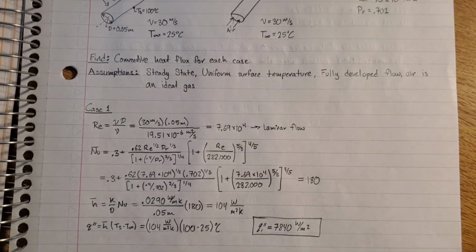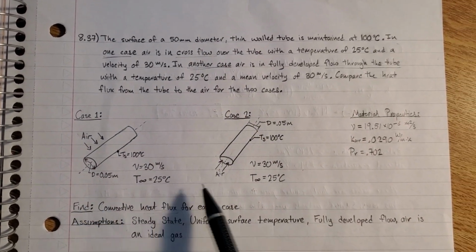This is pretty much the same process for any convection problem.